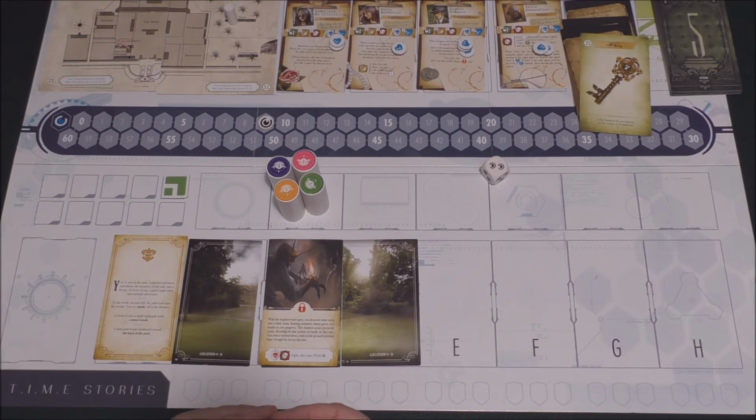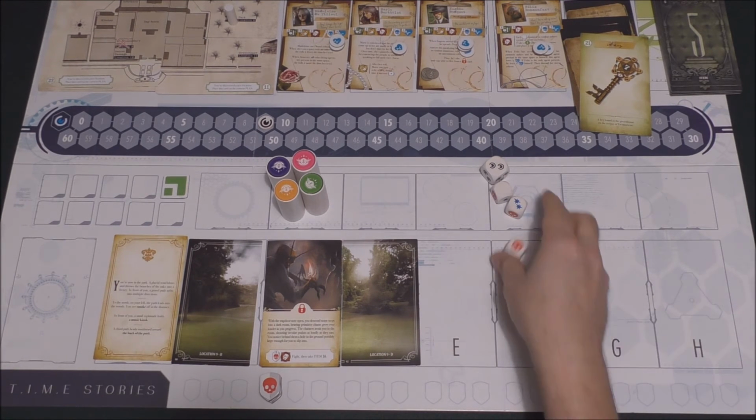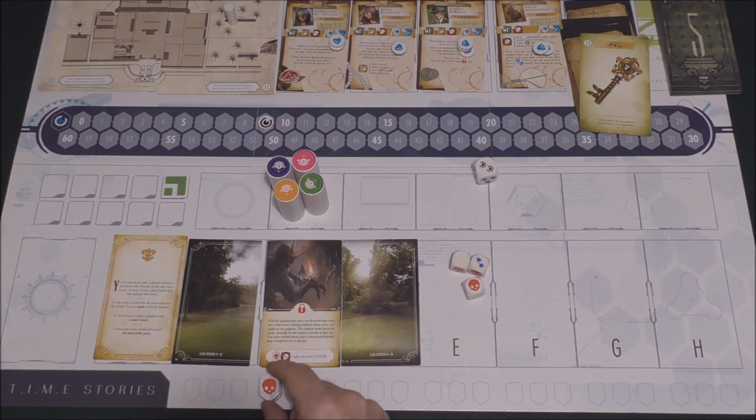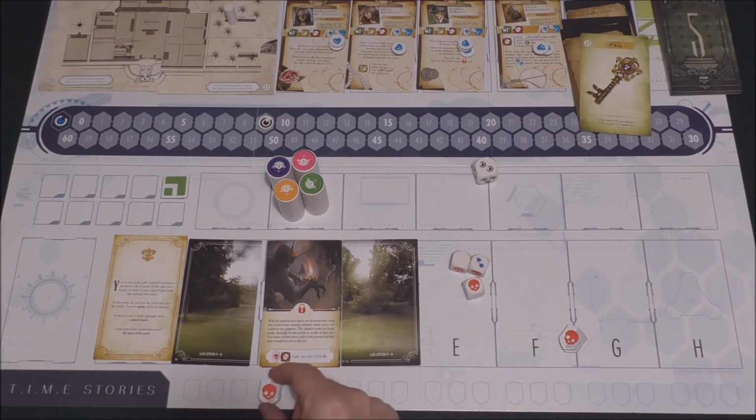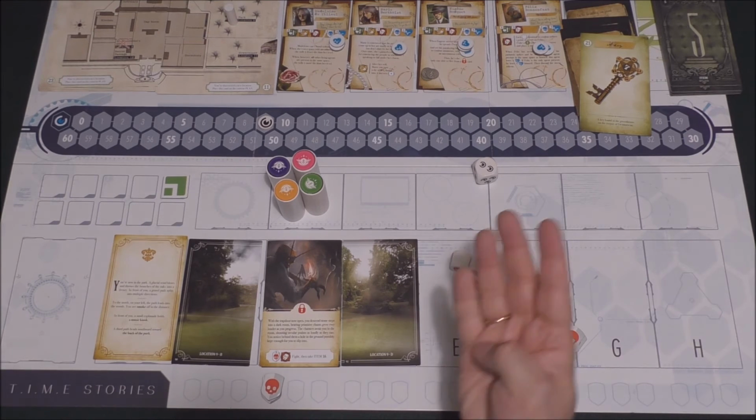If we win this fight, we have to take item 16. So let's all fight. Felix starts, he has 3 dice, so he'll just roll 3 dice. Okay, so he gets 2 successes and 1 skull, and there are 3 left, so he will get 4.